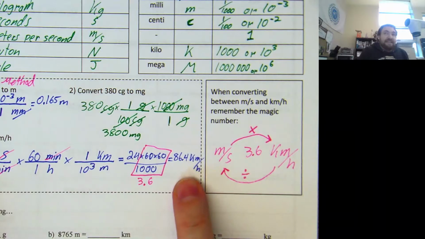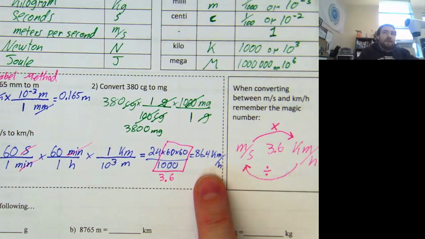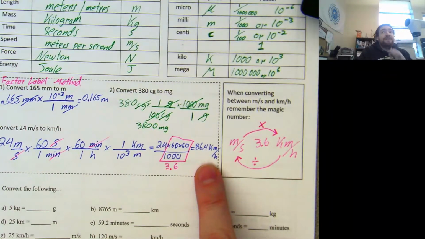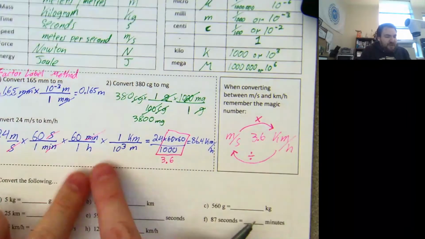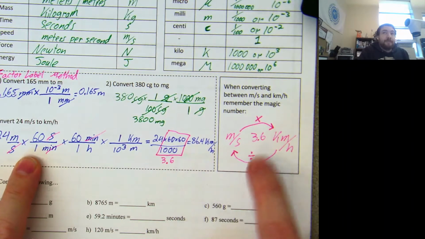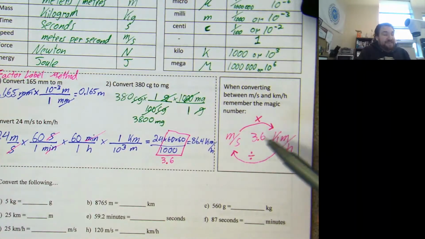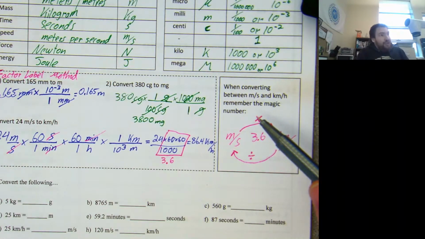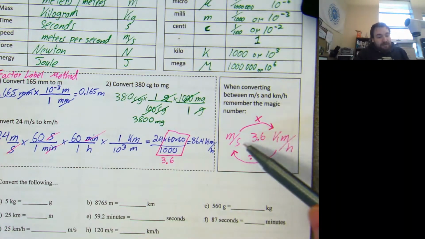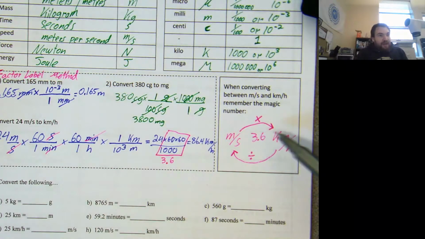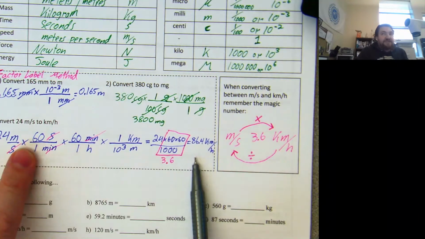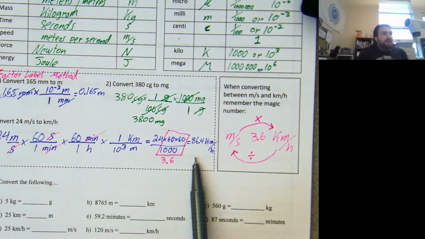This is likely the last time you have to do this full conversion, if you get comfortable with this and can remember which way you go. Meters per second to kilometers per hour, you multiply. Kilometers per hour to meters per second, you divide. If for whatever reason you forget, you can always go back and use this unit conversion method just to re-verify.